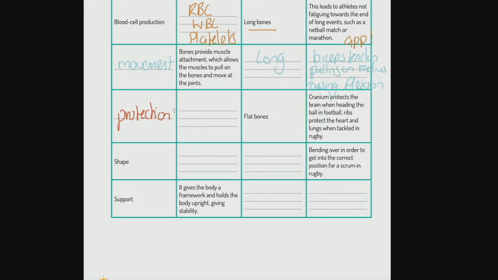So what could we perhaps give? So I just want to give my other example. I mentioned this earlier. Pelvis, multiple bones, protects. What does the pelvis protect? It protects the reproductive organs when a low blow is landed in Taekwondo. Now that will feel like quite a specific Taekwondo example.